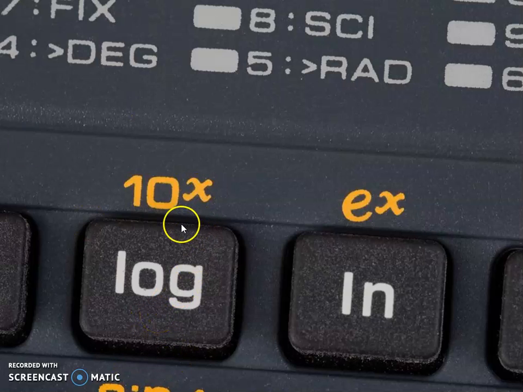Most probably, 10 raised to x and e raised to x are exponential functions. Here the base is 10, here the base is e. And the log key is obviously, if log has the base 10, then it is log, and if log has base e, that is called ln. Be careful about this step. If log has the base e, then it is called ln, and if log has the base 10, it is called log. And 10 raised to x and e raised to x are the exponential or power functions having base 10 and base e.